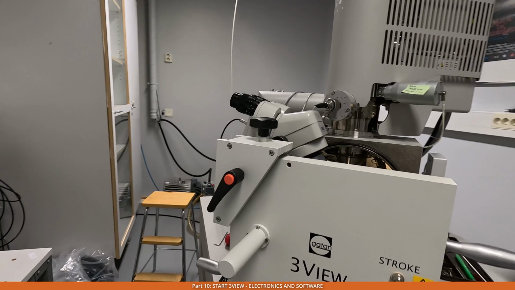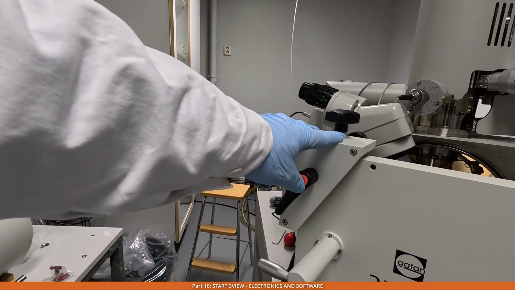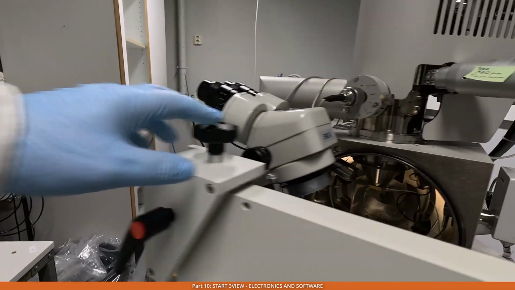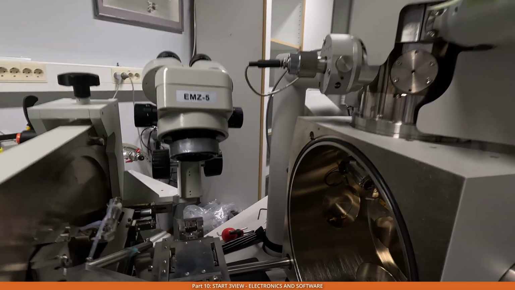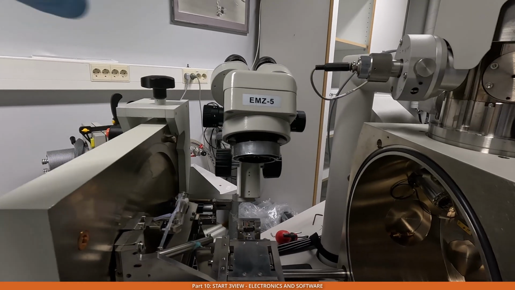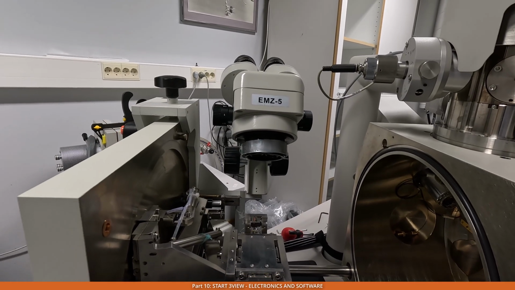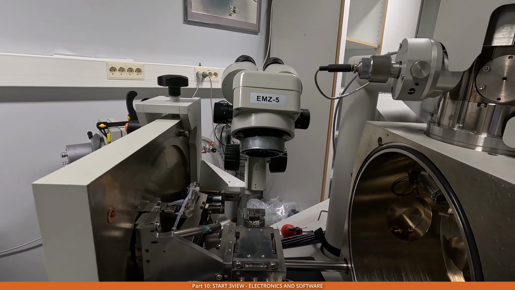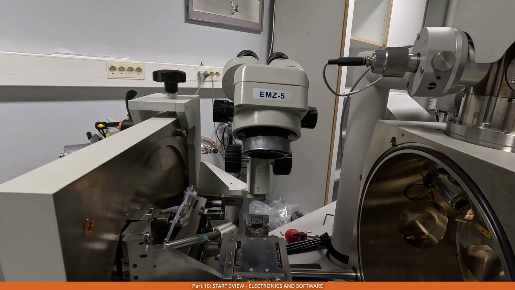So let's take a look. Here we have this holder for the stereo microscope on the door, and then we have the stereo microscope that is facing over the sample. What you may need to do is tilt it a little bit so that it is actually looking at the top of the sample block.